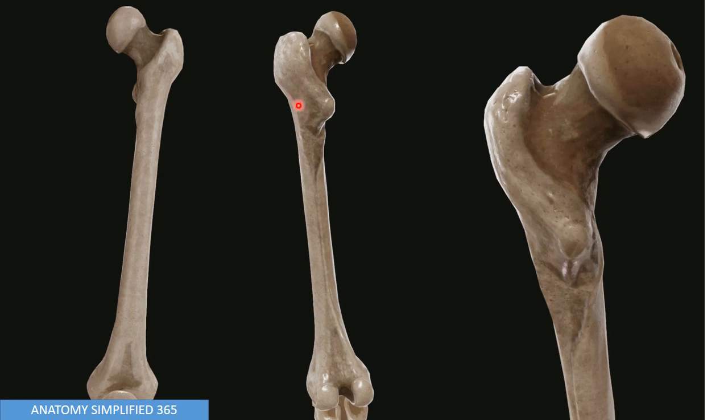Then here is actually the area of attachment for the gluteus muscle. This is what we call the gluteal tuberosity. It's right there. And then right here we have what we call the linea aspera of the femur.